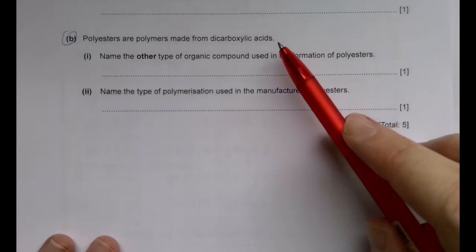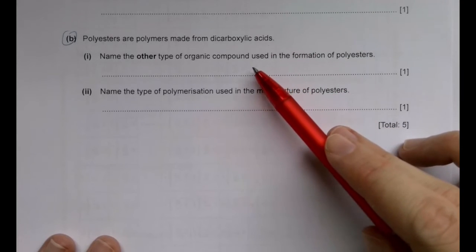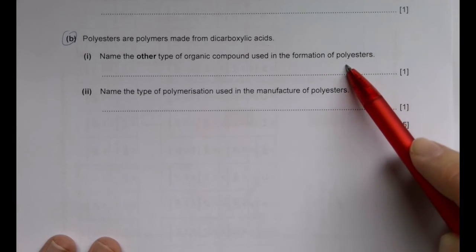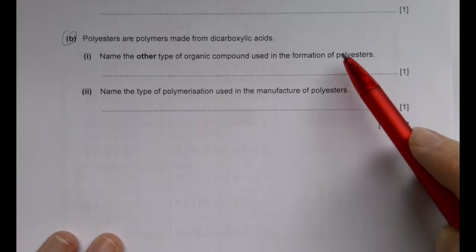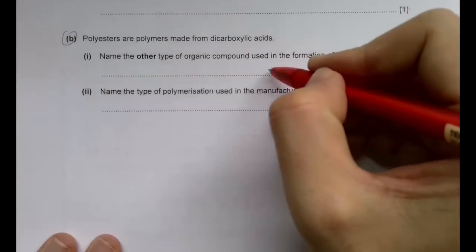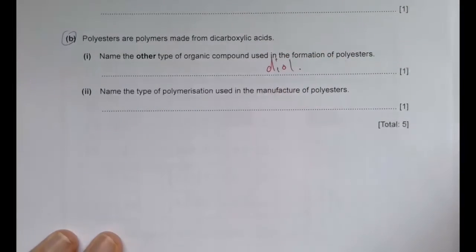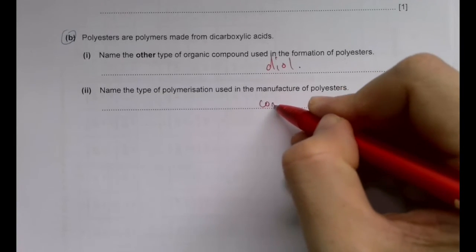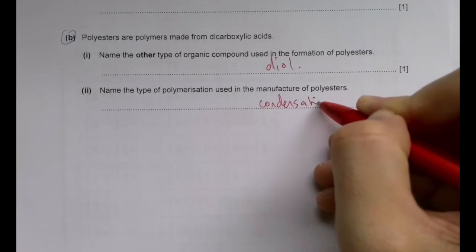Polyesters are polymers made from dicarboxylic acids. Name the other type of organic compound used in the formation of polyesters. Well, if it's an ester, you need an acid and an alcohol, but because it's a polyester, you need a dicarboxylic acid and a diol, or a dialcohol. And the type of polymerization is going to be condensation rather than addition.